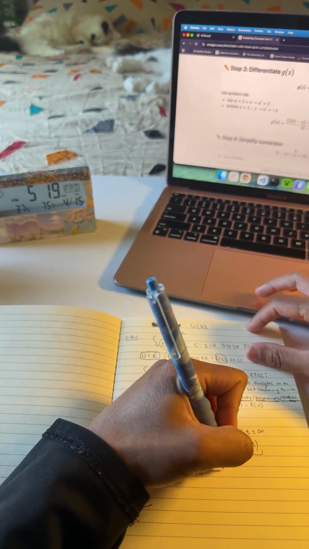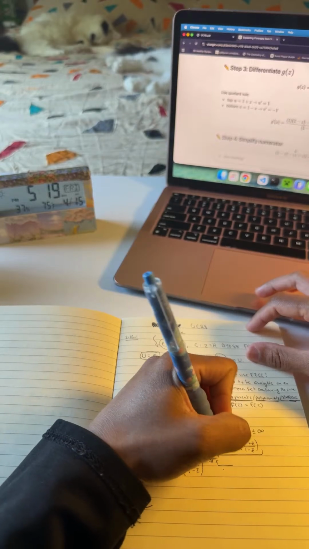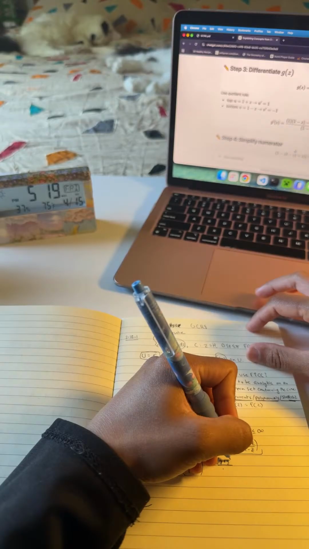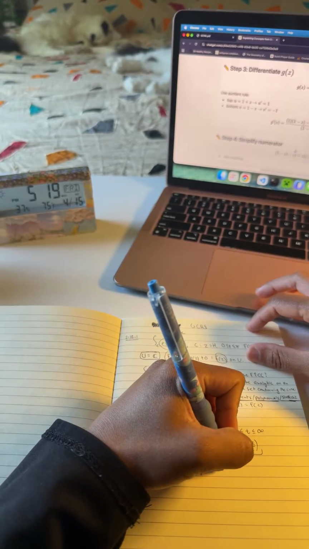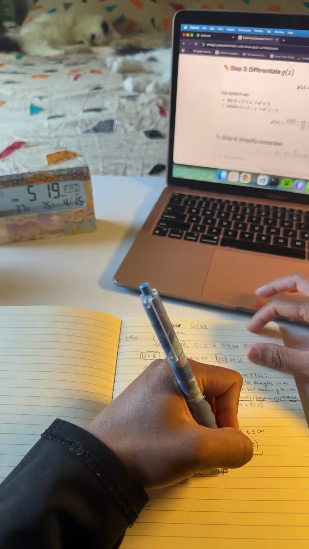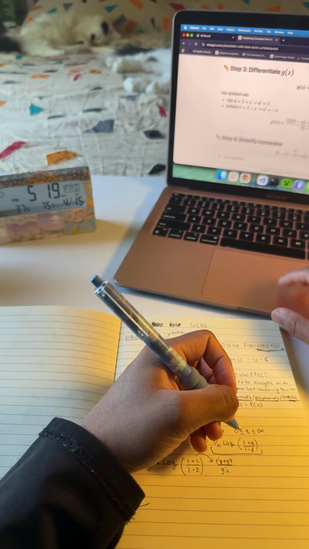We have f prime g plus g prime f over g prime squared.